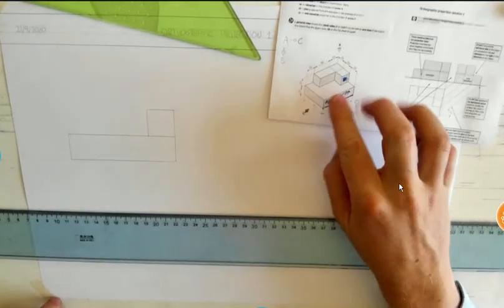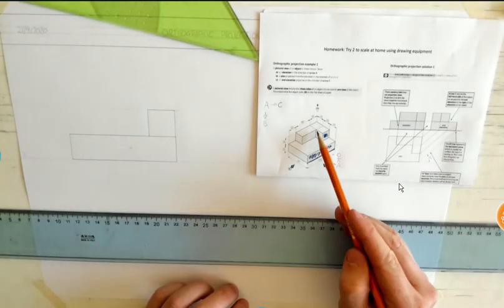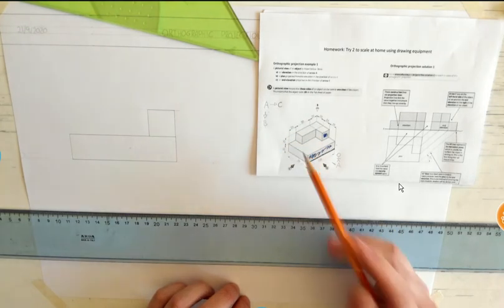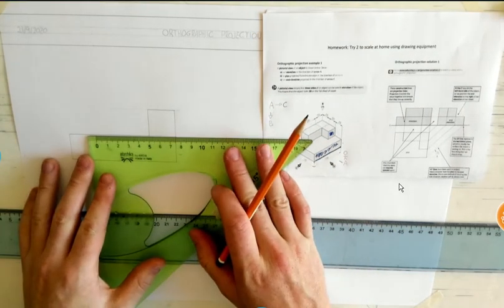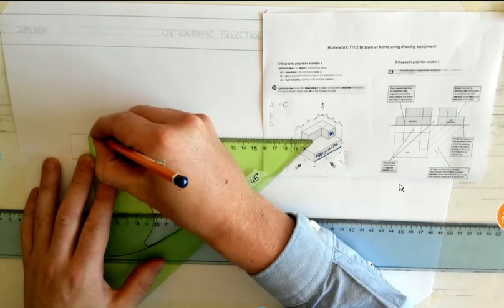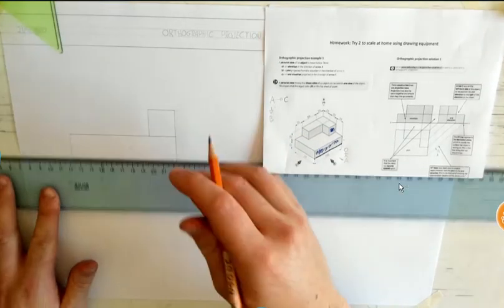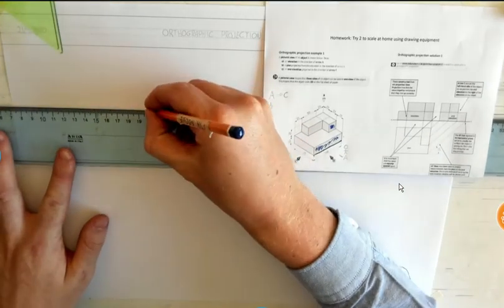And then the final one I'd see is 50. Sorry, just wait for that to focus. Is this 50 mil by 25? Okay, so I'm measuring across now another 50 mil. Continuing my construction line.